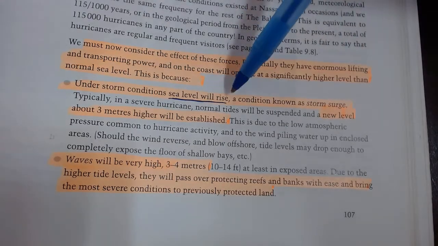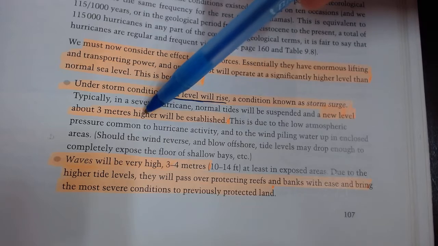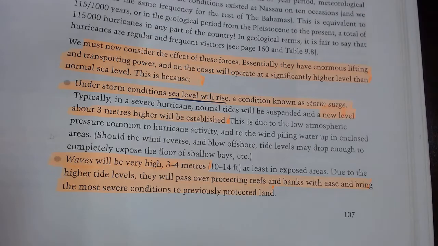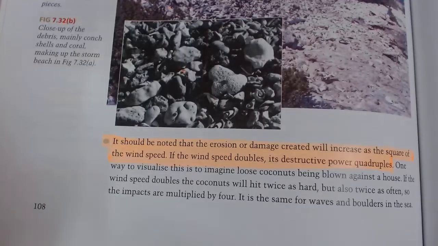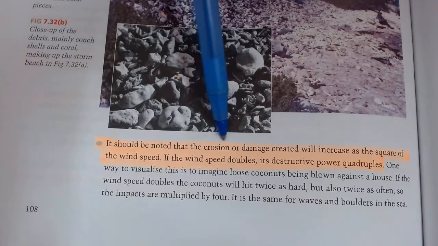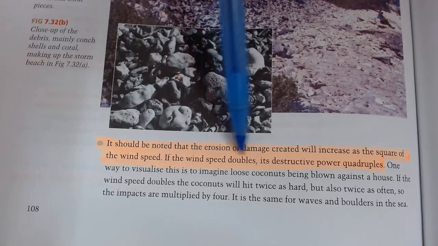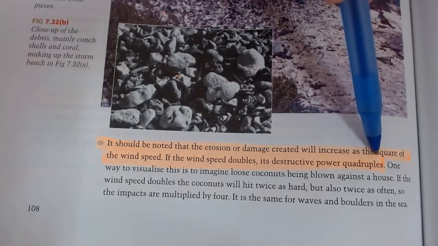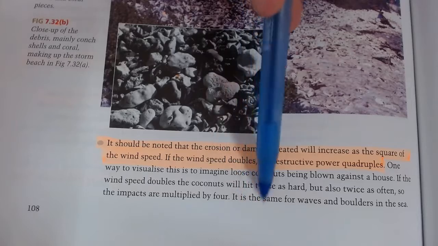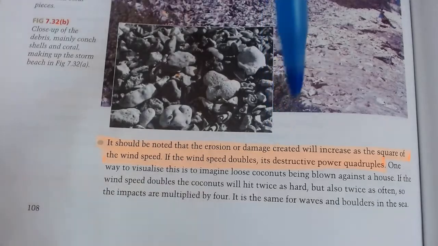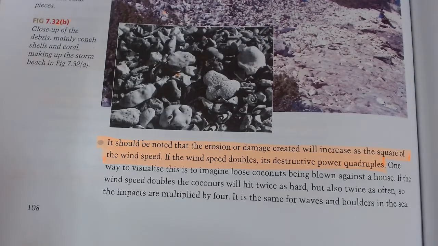All right, so we have higher sea levels affecting coast that wasn't ever affected before, and then you've got bigger and stronger waves essentially, which aren't slowed down by our protective reefs. Okay, it should also be noted that erosion or damage created will increase as the square of the wind speed. If the wind speed doubles, the destructive power quadruples. All right, so again, that's explained quite simply here with an analogy about coconuts. If the wind speed doubles, then the waves will hit twice as hard but also twice as often, so it's 4 times stronger.